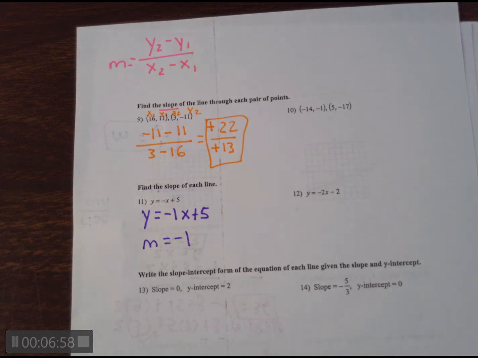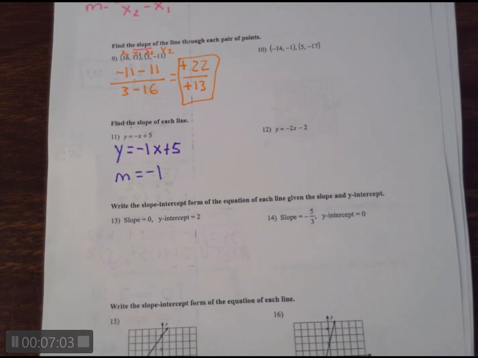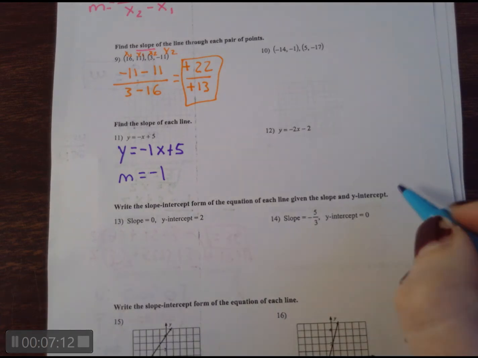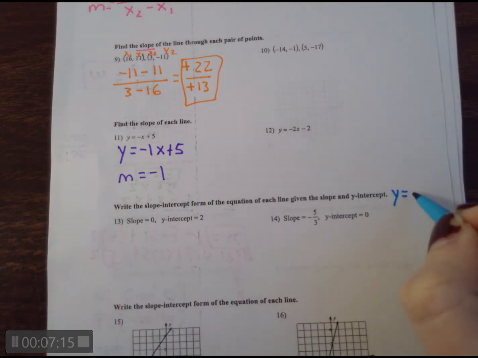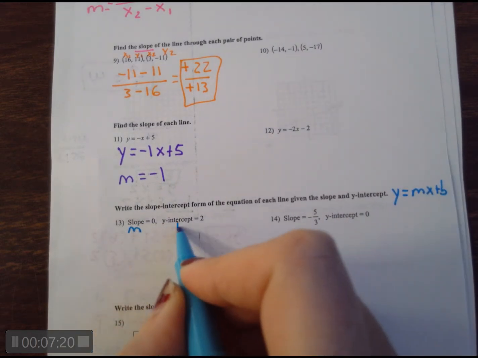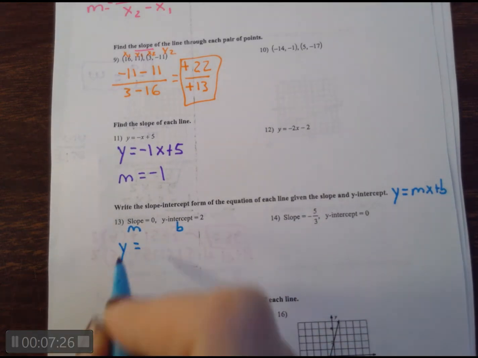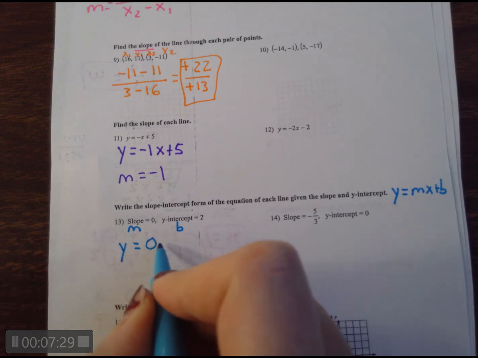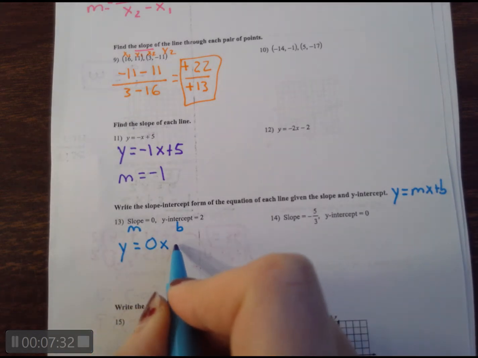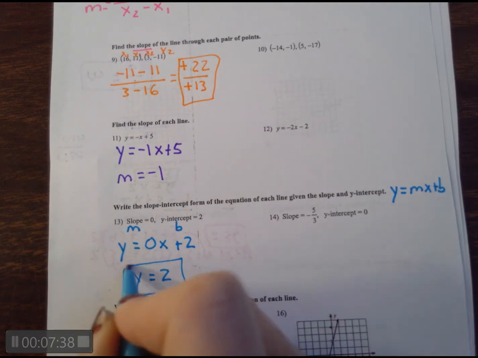All right. So next, we are going to be writing the slope-intercept form of the equation of each line, and we are given our slope and our y-intercept. So this will be pretty easy because remember, our slope-intercept form is y equals mx plus b, where my slope is my m and my y-intercept is my b. So here I'm going to have y equals m, which is 0, times x, and then plus my b, which is 2. And then we can simplify this to y equals 2.